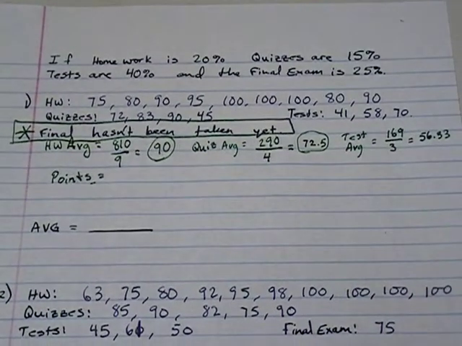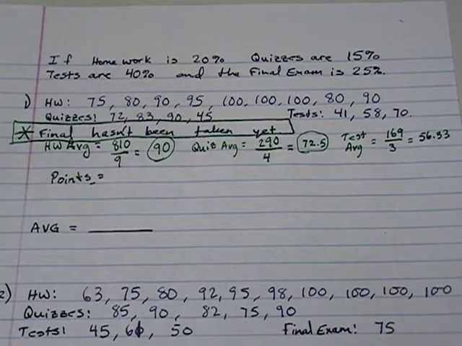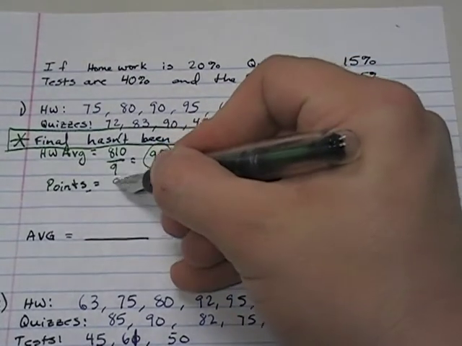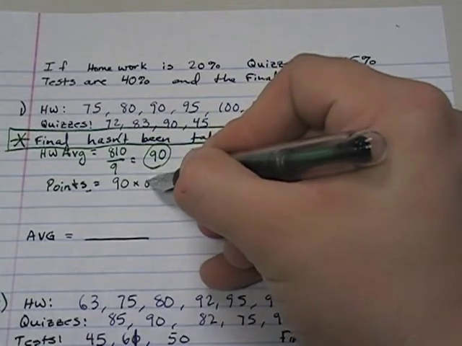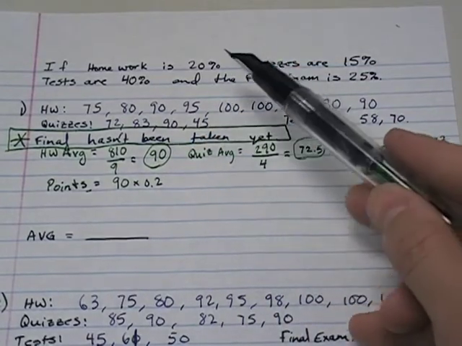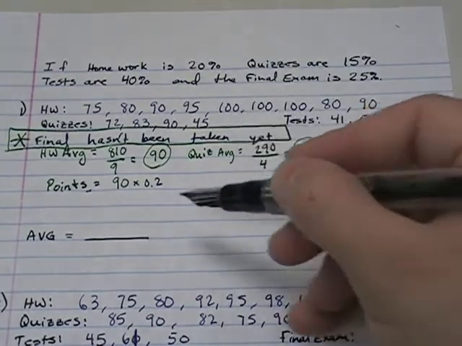this would be your average, these points that I'm about to show you. Because we haven't taken at least one item from every category, we're going to have an extra step. Okay? So here's what you do. You take your homework average, 90 times 0.2. And why 0.2? Because homework is 20%. Okay?